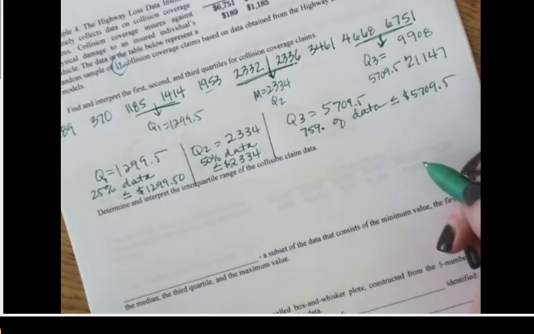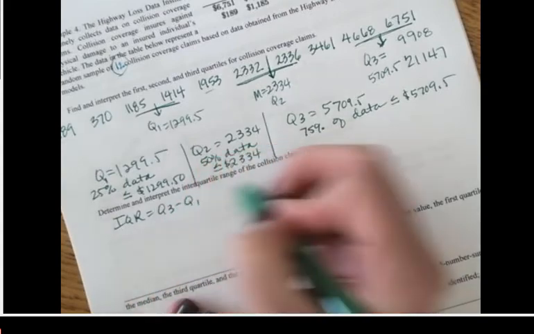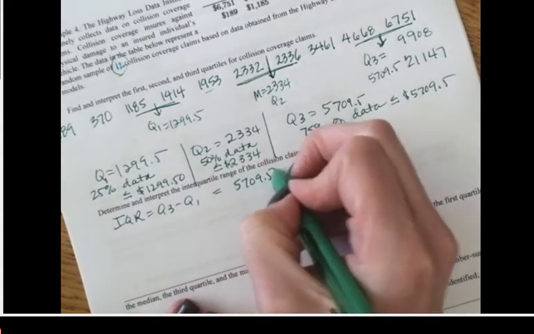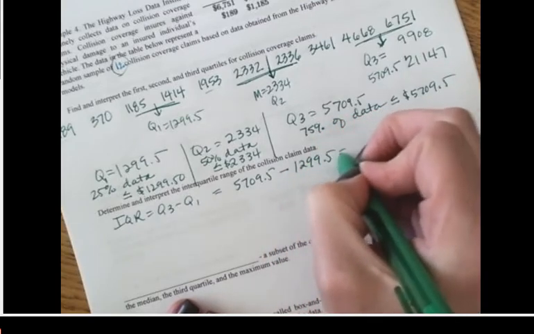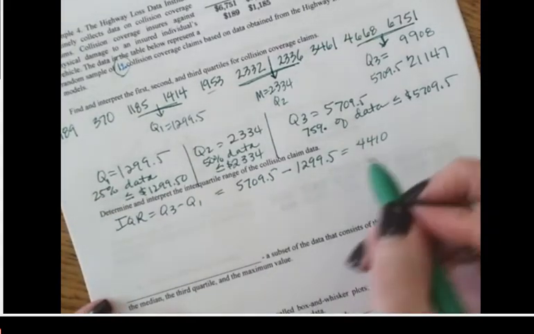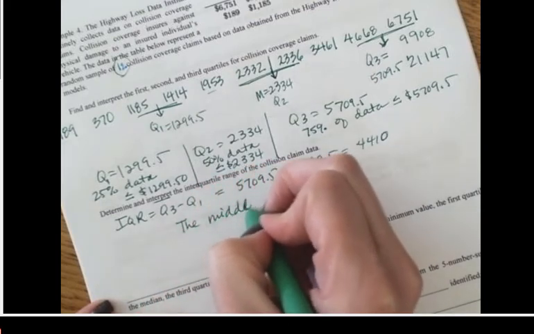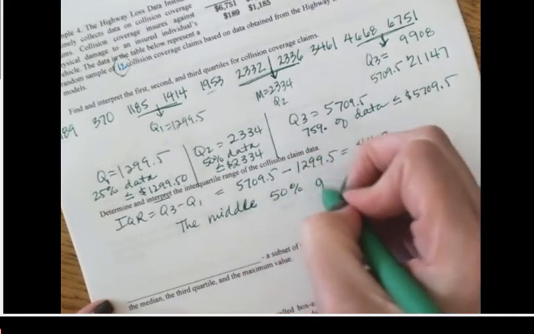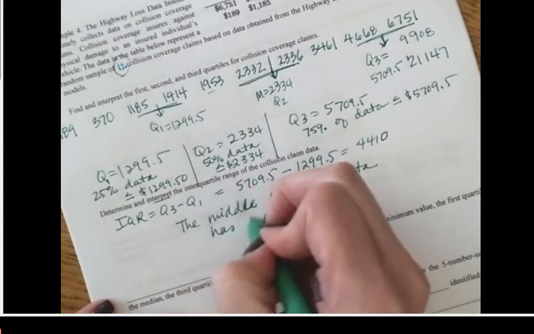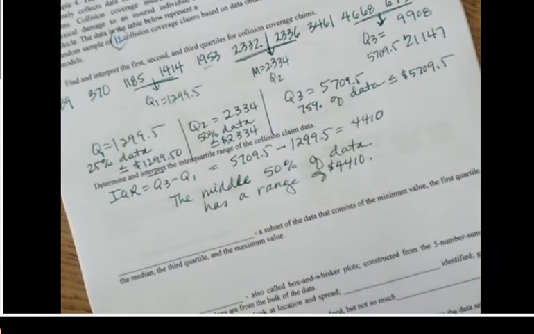It's really simple. Now it says determine and interpret the interquartile range. IQR, remember, is Q3 minus Q1. So I take my Q3 value, 5709.5, and subtract Q1, 1299.5, and I get 4410 even. To interpret, I would say the middle 50% of the data has a range of $4410, okay? That's the range of the middle 50% of the data.